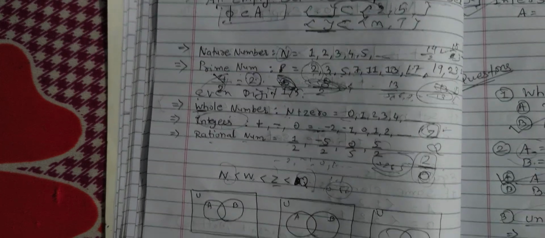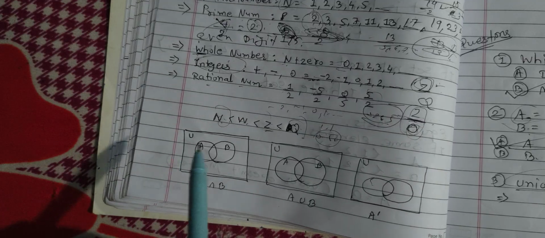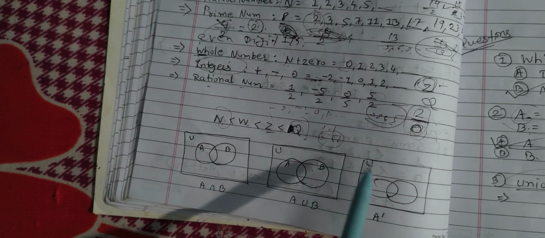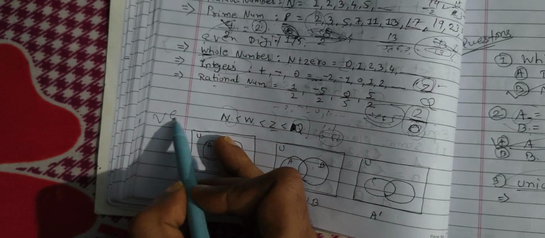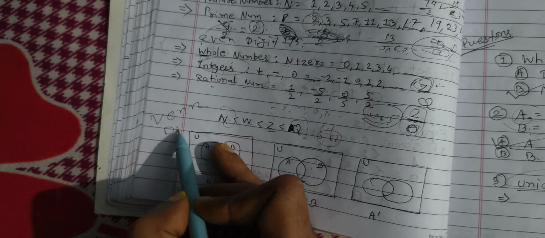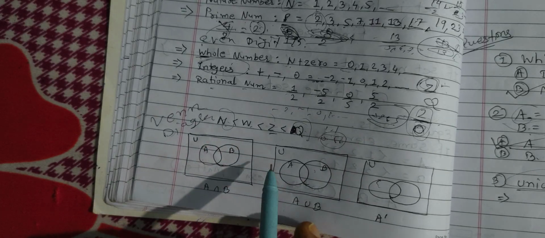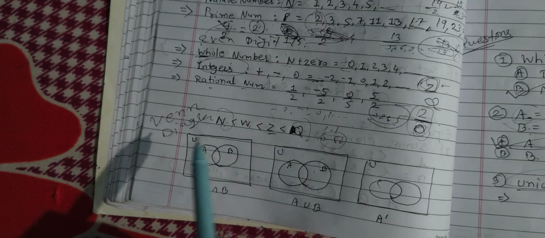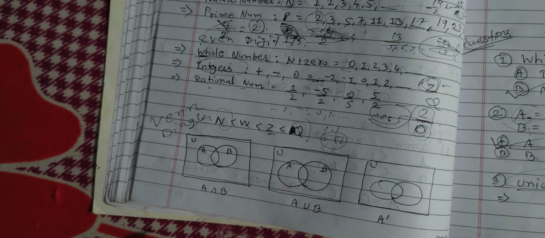Now it is chart time. What we see right now will be asked in the exam. We call this a Venn diagram. Sometimes the box is given, sometimes the box is not given, but this is Venn diagram theory. What we have learned right now, you can see here.